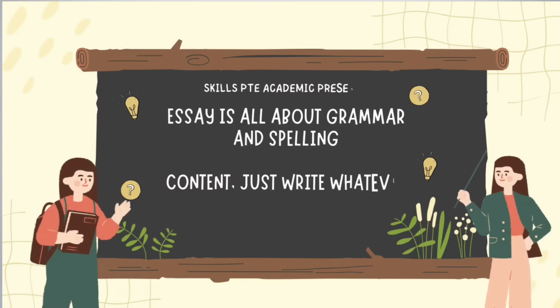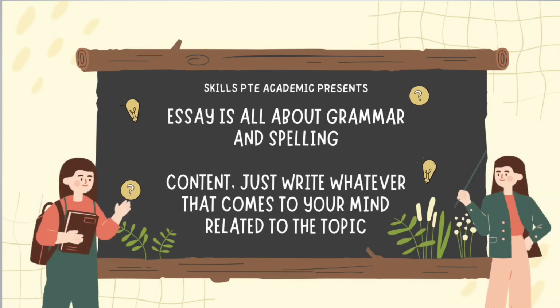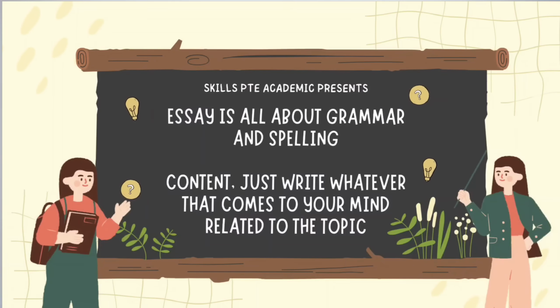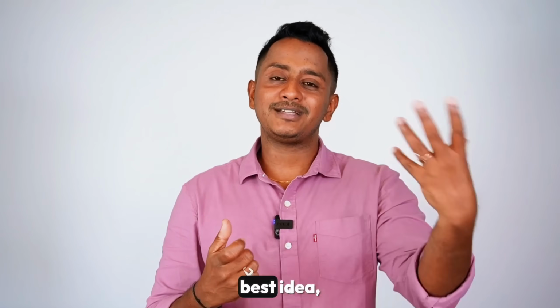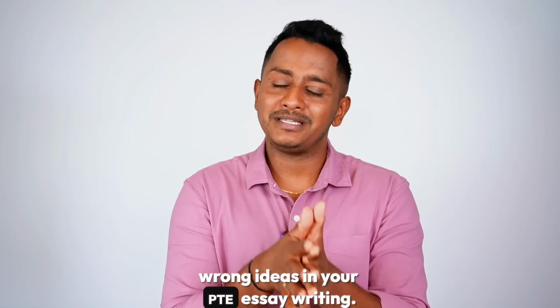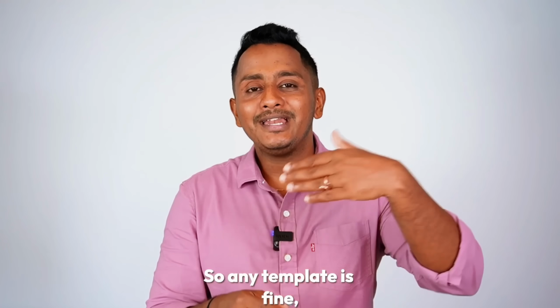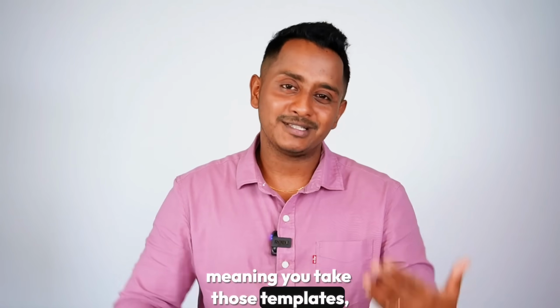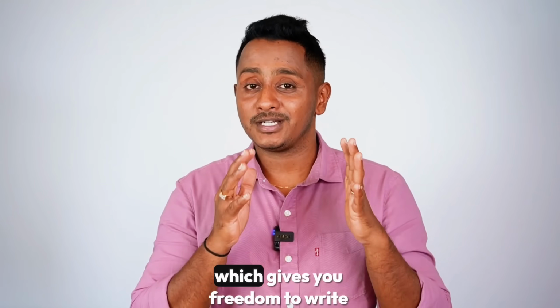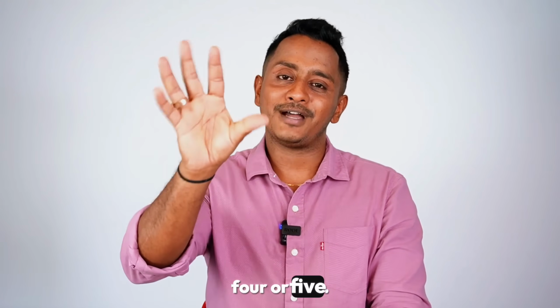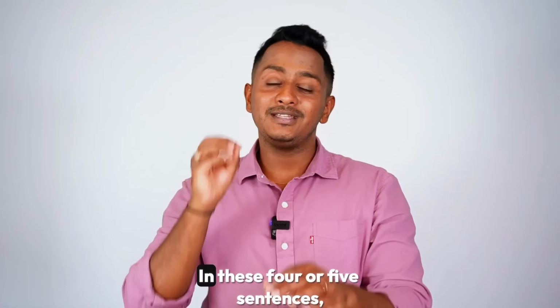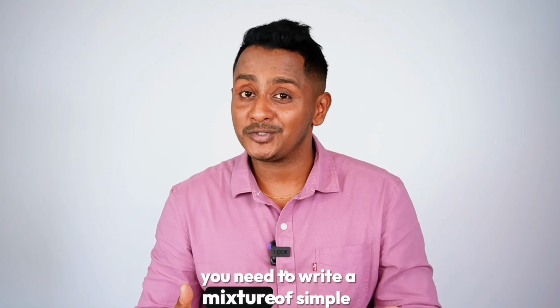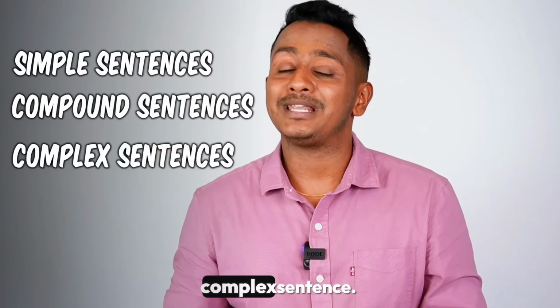Remember, essay is all about grammar and spelling. Content is not a priority. Whatever comes to your mind related to the question, you can start writing towards it. There is no great idea, best idea, wrong ideas in your PTE essay writing. So any template is fine, meaning you take those templates, my template or anyone's template, which gives you freedom to write 4 or 5 sentences on your own. And in these 4 or 5 sentences, you need to write a mixture of simple sentence, compound sentence, complex sentence.